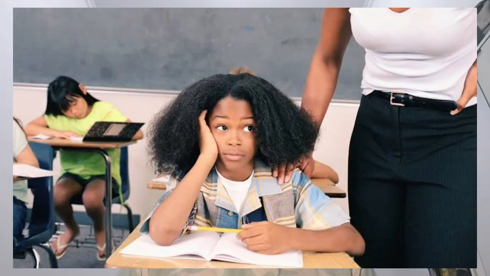The second is short attention span. It's related to the first one, active and energetic. It makes them have a short attention span, and some of them cannot focus on what they learn.